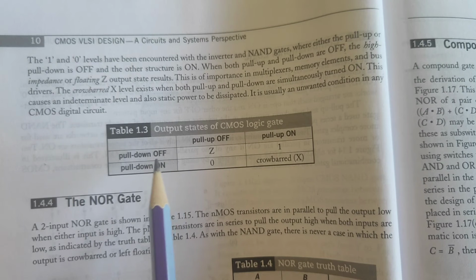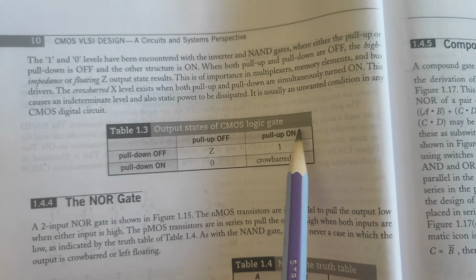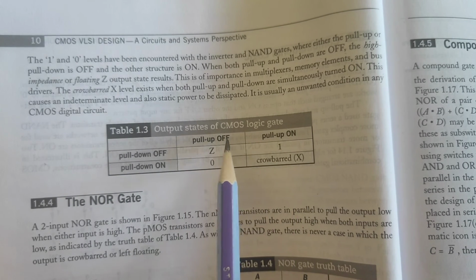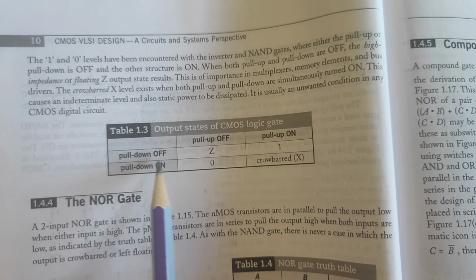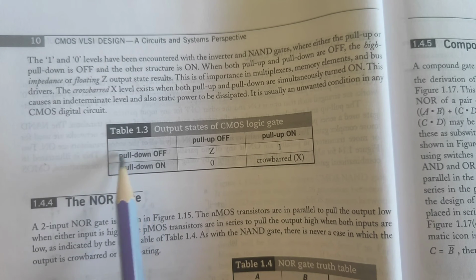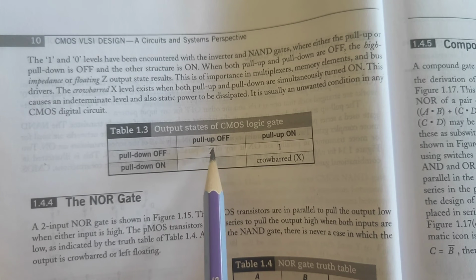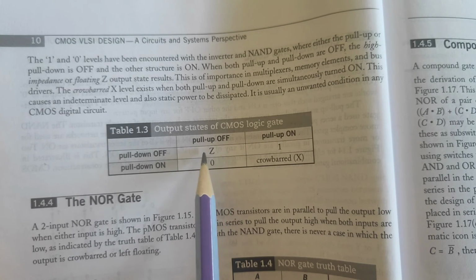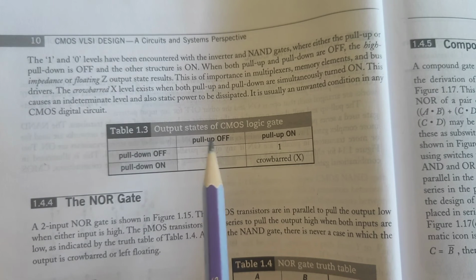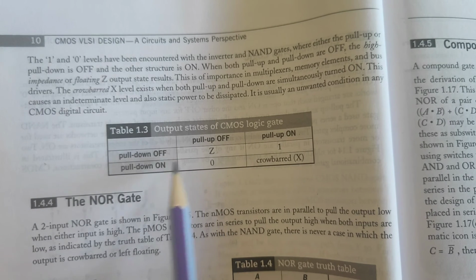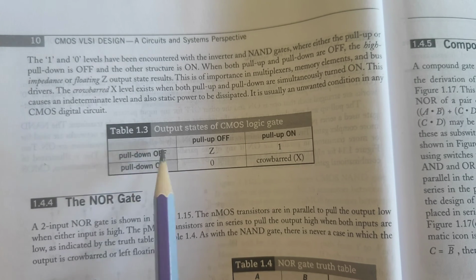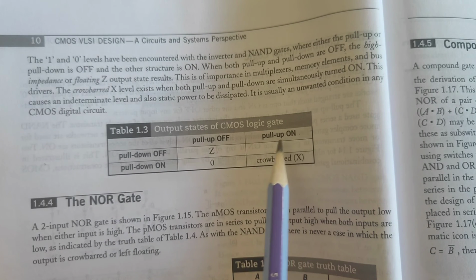Now, this is pull up, here pull up on and off condition, and here pull down on and off condition. So when pull down is off and pull up is also off, what happens is that Z, that is the high impedance condition, is satisfied. For the next one, pull down, that is NMOS, is off and pull up is on.